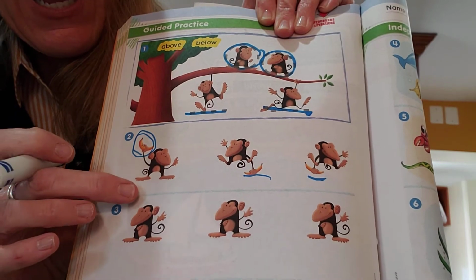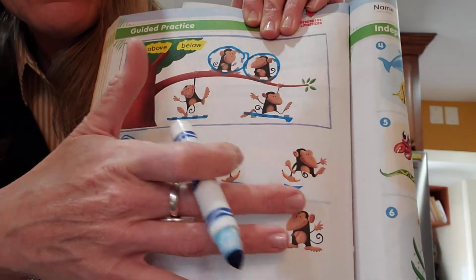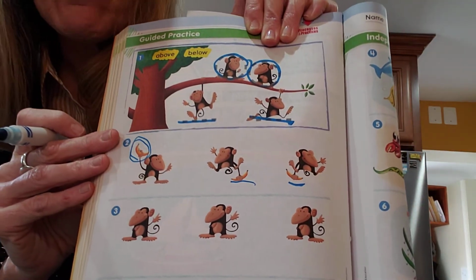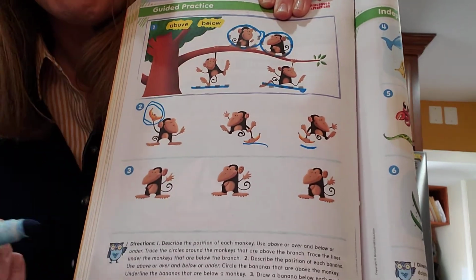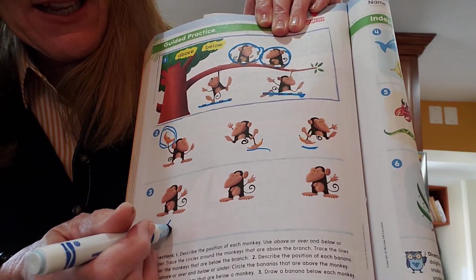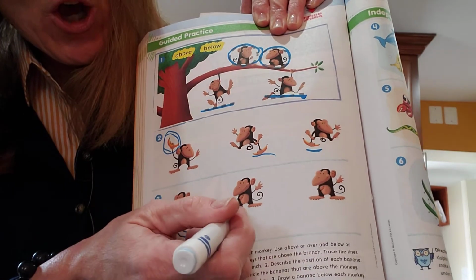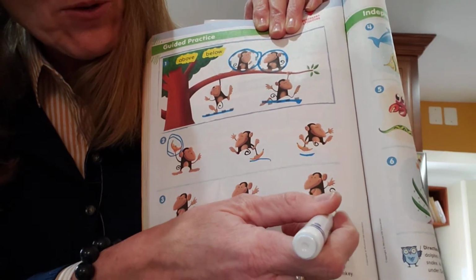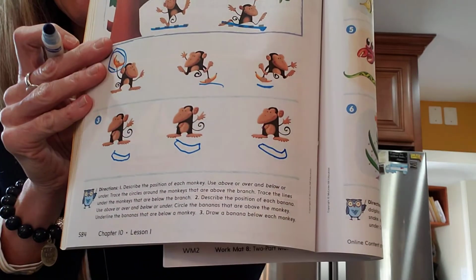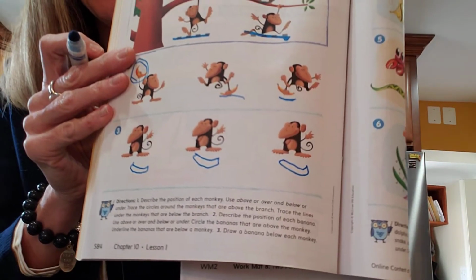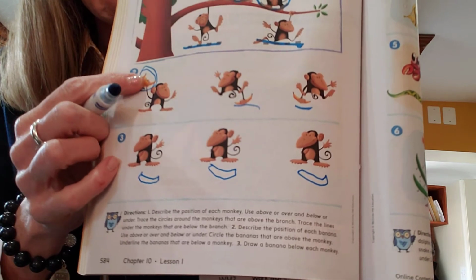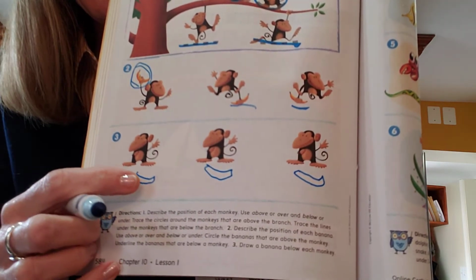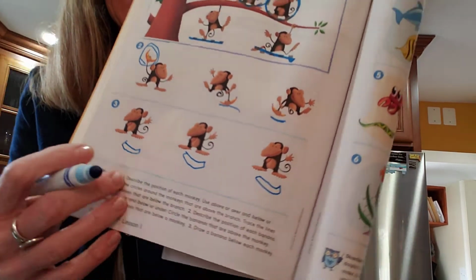Okay. Would we go up here? No, because that would be above. So we want to draw a banana below each monkey. These are blue bananas, but that's okay. Okay? All right. So we know that this is above the monkey, and now this is below the monkey.